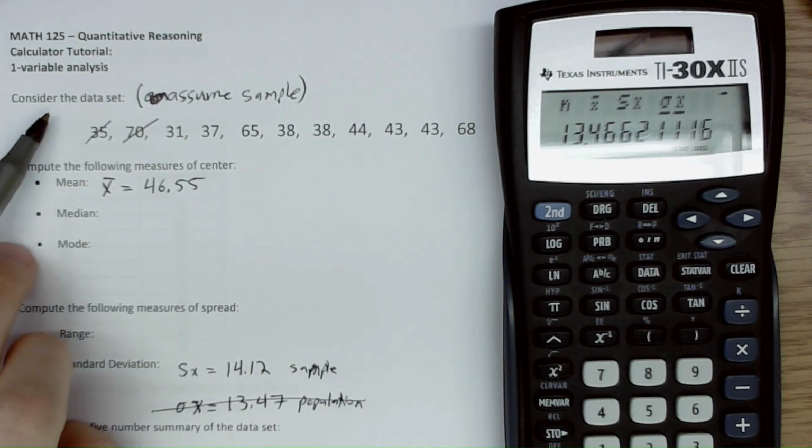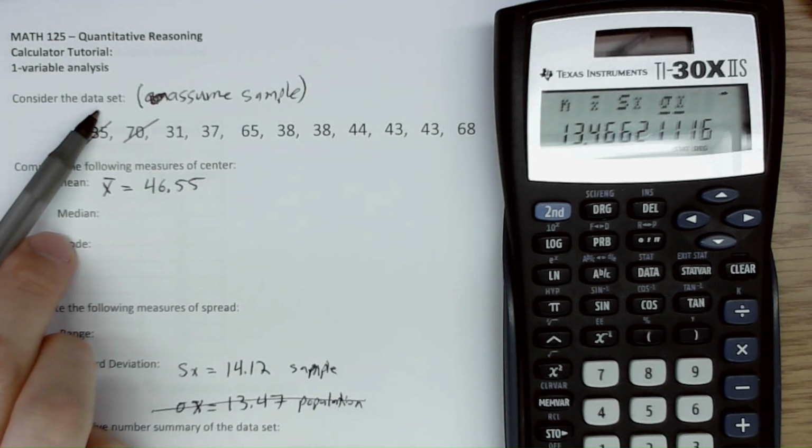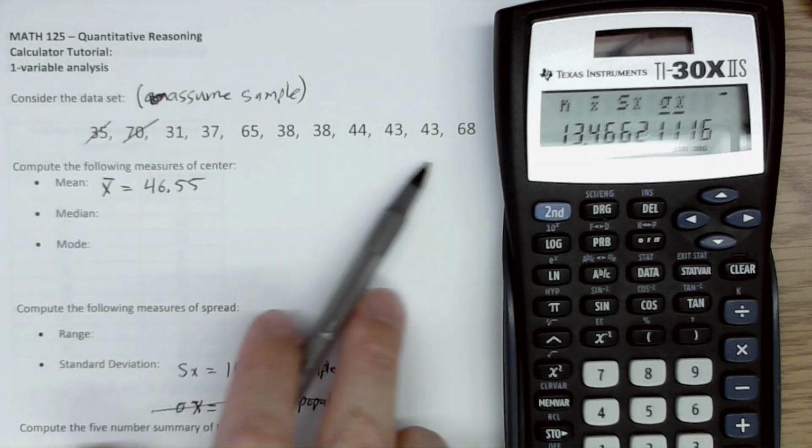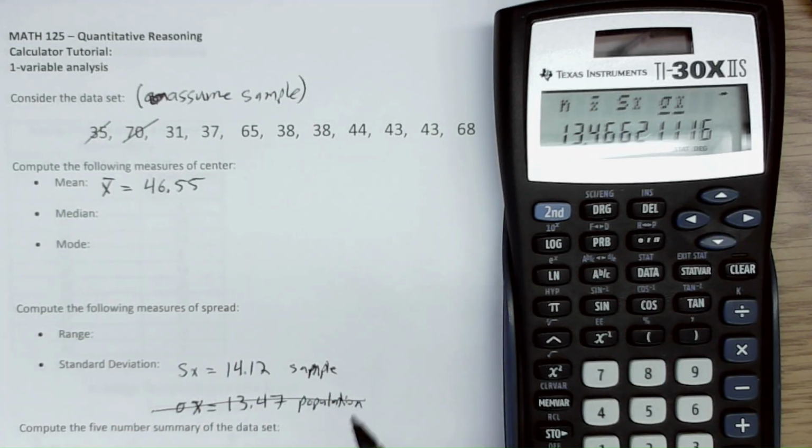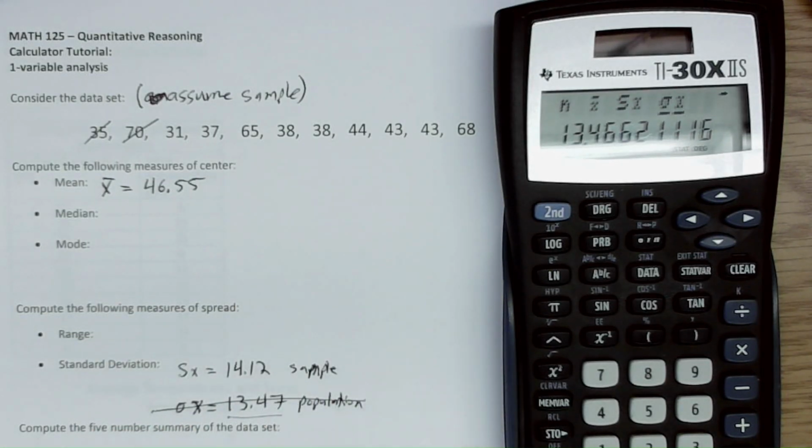Of course, if the problem context said that these are all of the items in an entire population, then we would have used the population standard deviation instead.